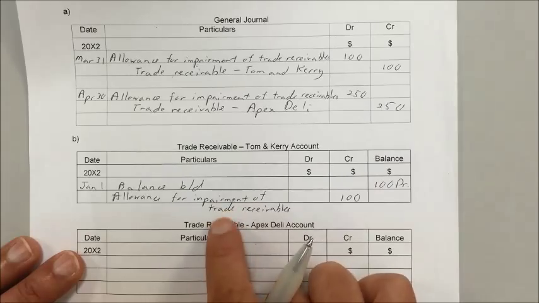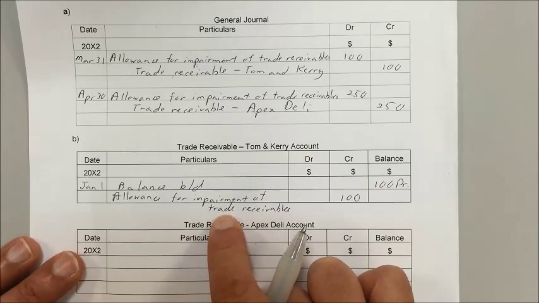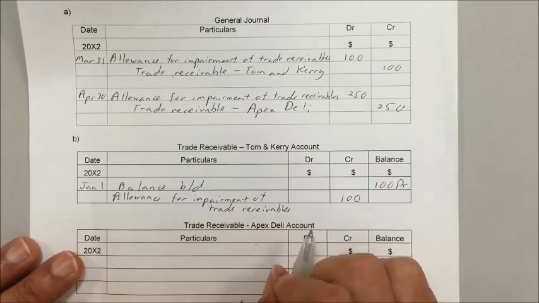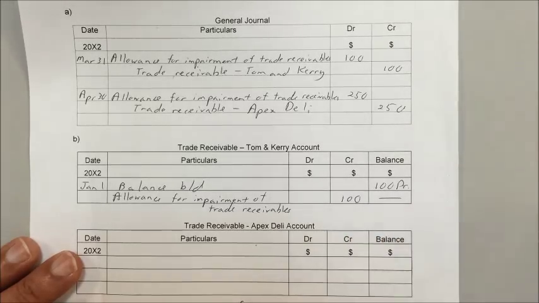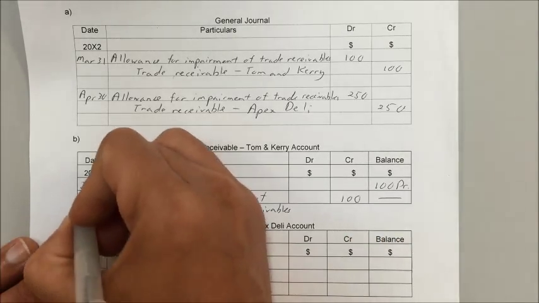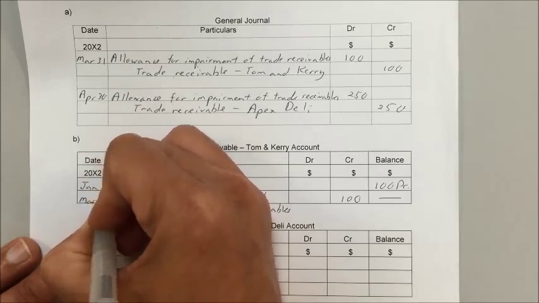Since this is the account that we debit, now we will have a zero balance in the trade receivable account of the debtor after this. Now, the date here will be March 31st.